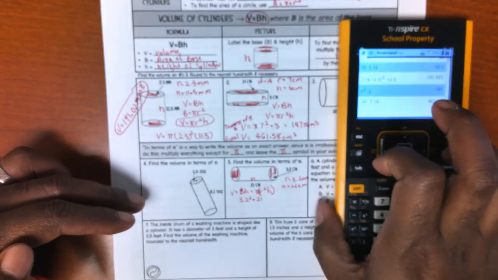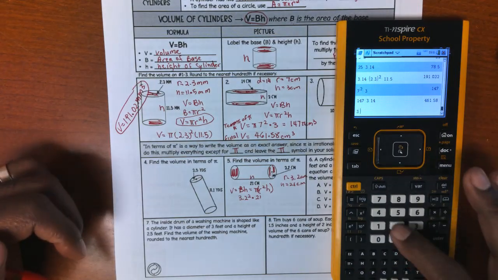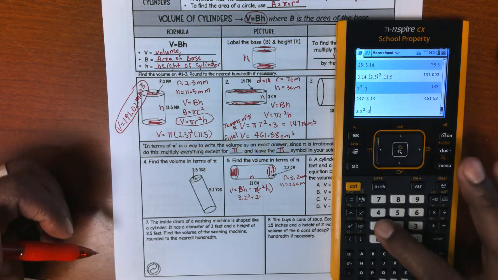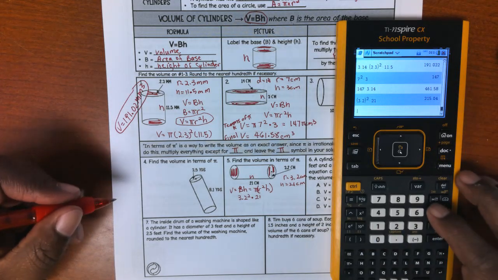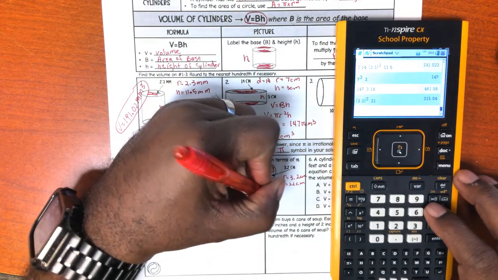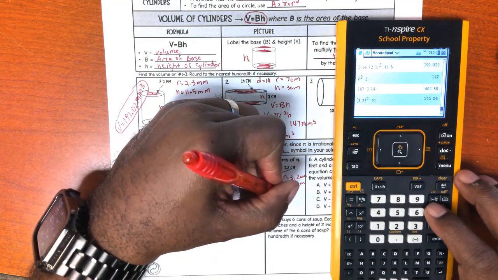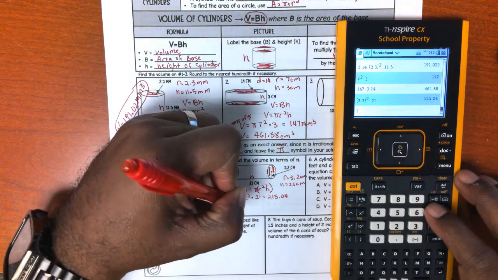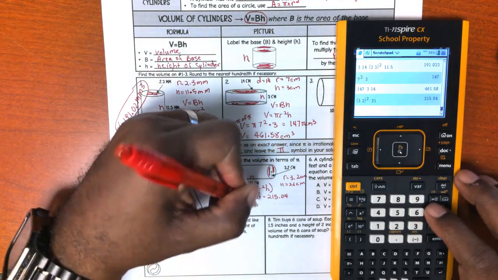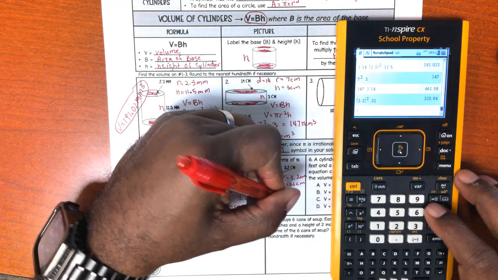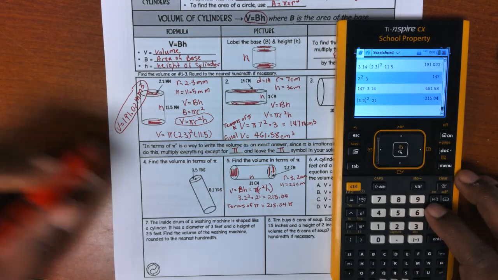Over here, we have 3.2 squared times 21. And that gives me 215.04. Okay, so that equals 215.04. We'll add pi at the end. So in terms of pi, I'm going to write, in terms of pi equals 215.04 pi.